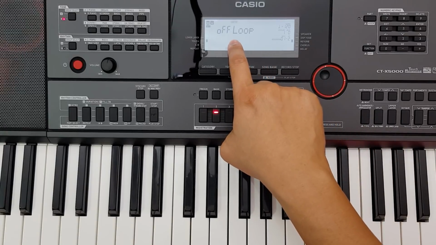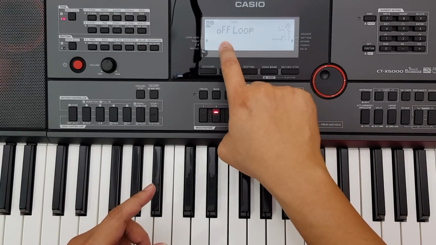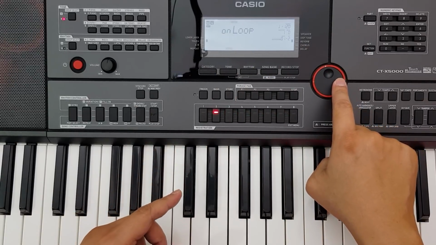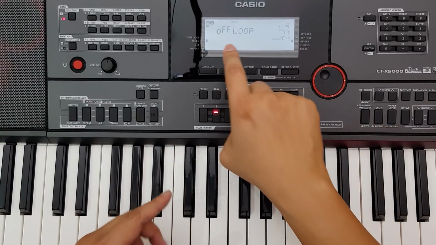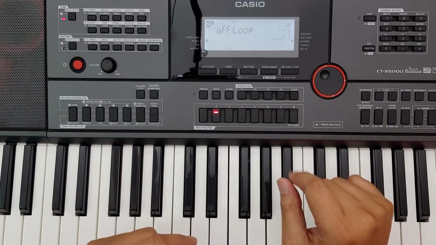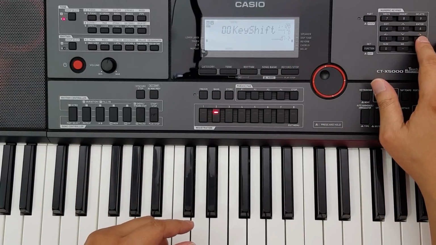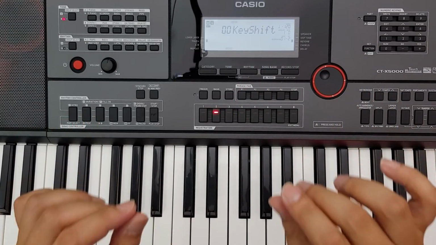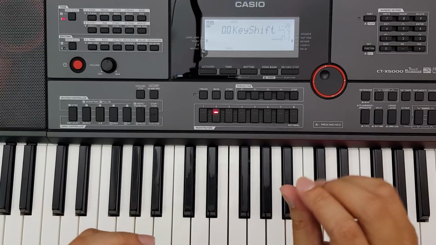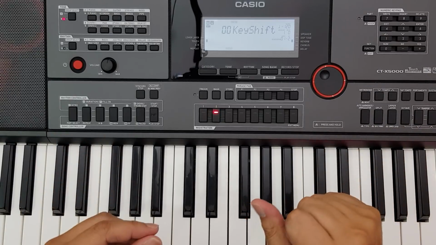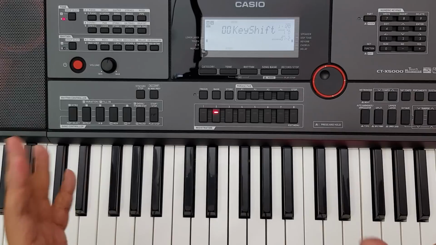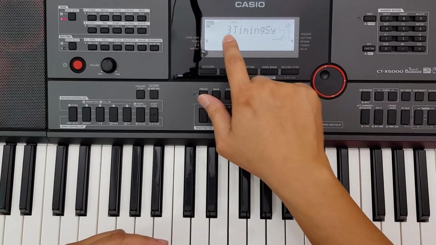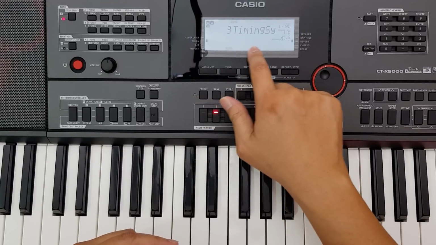So the first option is whether you want the phrase to loop. So if you turn it on, it will keep looping unless you press stop. In my instance, I do not want a looped phrase, therefore I'll set it to off. And if you look at the next function, key shift, this is whether a phrase pad that you have already recorded, you can transpose it and change it to a different key to suit the song that you are playing, because the song that you're playing may not be in the same key as the phrase pad that you have recorded.